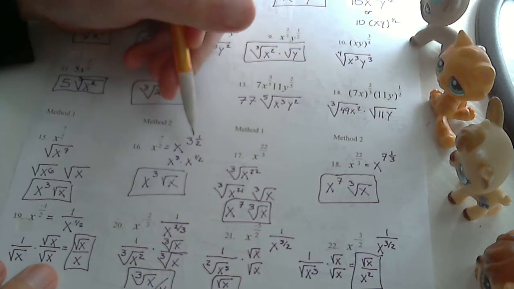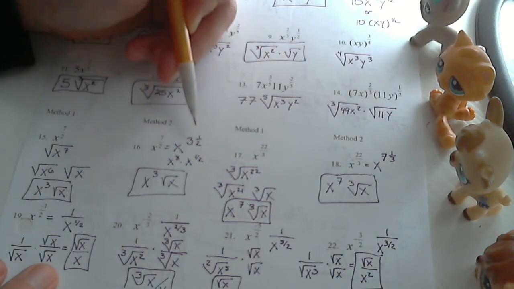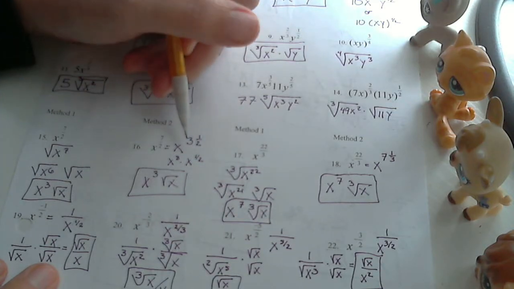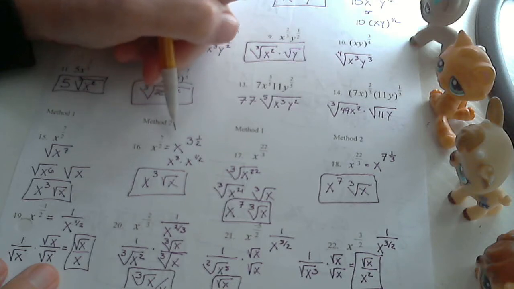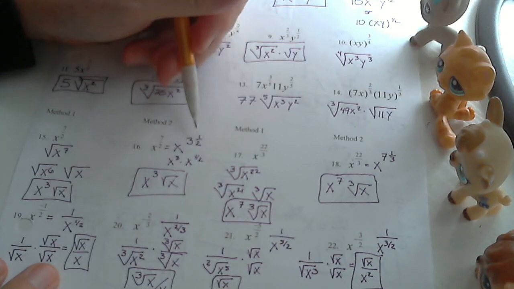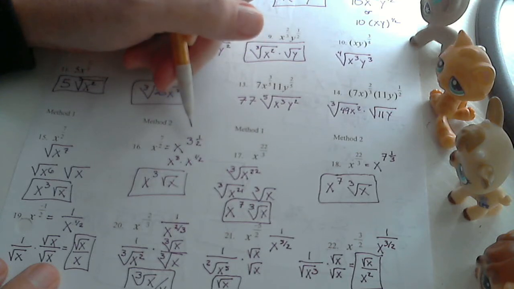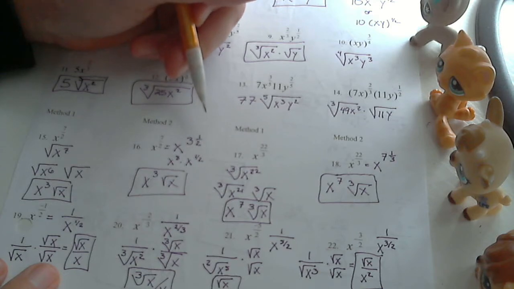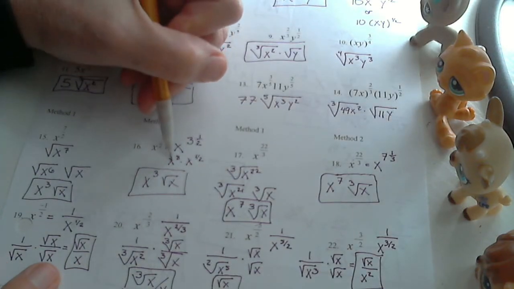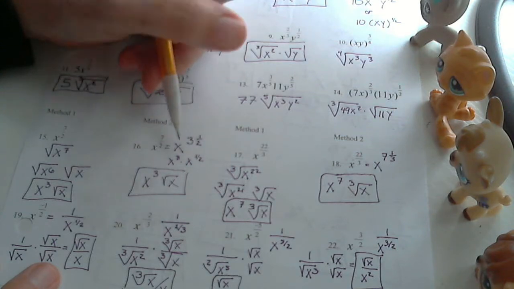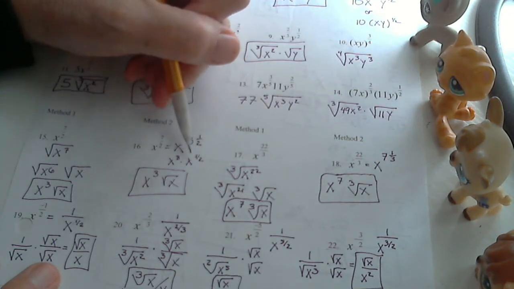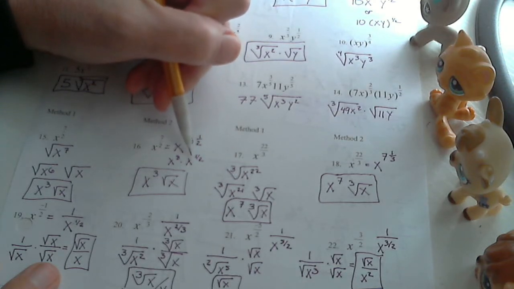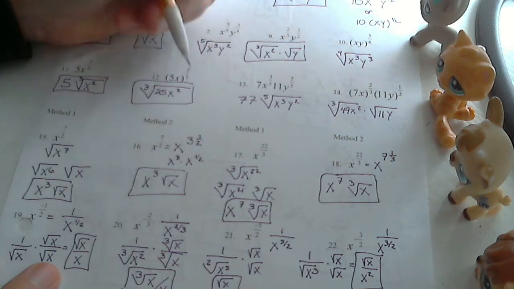Method 2, what we're going to do is make 7 halves into a mixed number. So the way we do this is say, well, 2 goes into 7 how many times? 3. What is our leftovers? 2 times 3 is 6, from 7 is 1. This is 3 and 1/2. Once I have that, this is the equivalent of x to the 3rd times x to the 1/2. I would not require you to show this step. This is just so that you'll understand how this works. Remember, when we multiply with exponents, you add the exponents, and 3 plus 1/2 is 3.5.